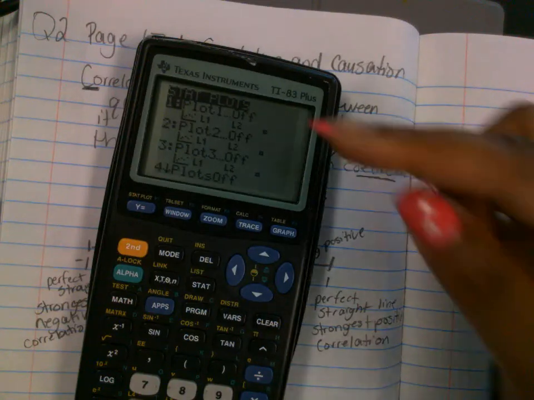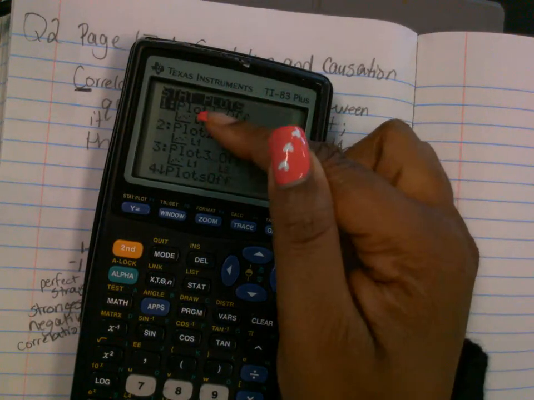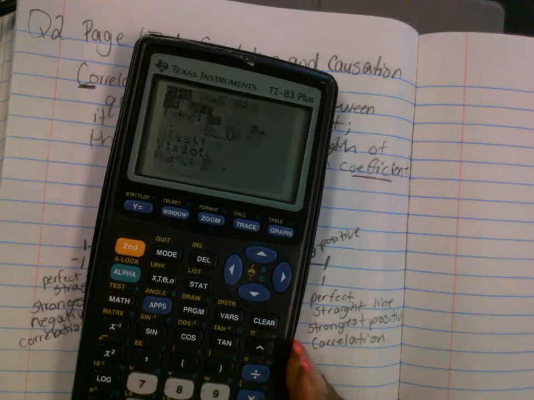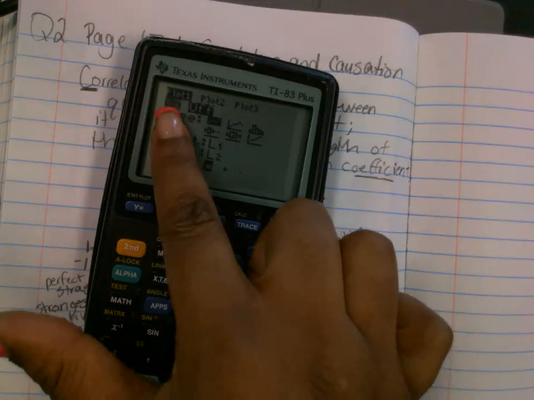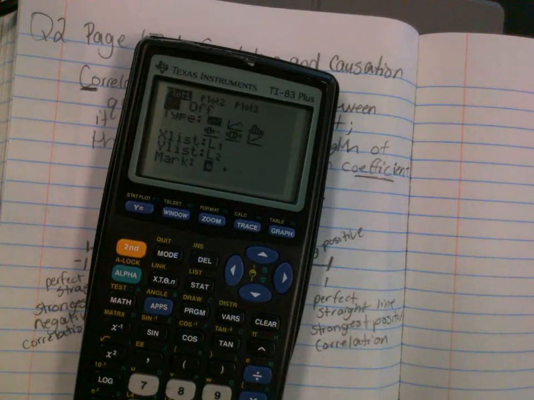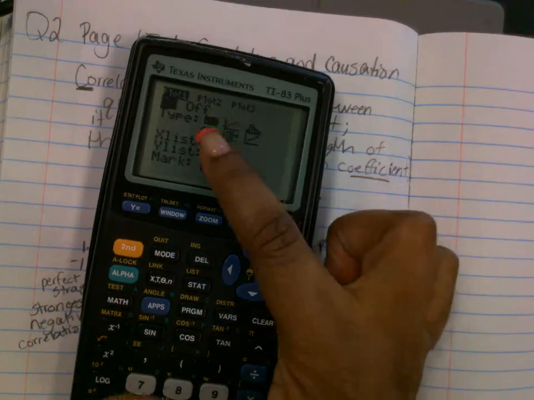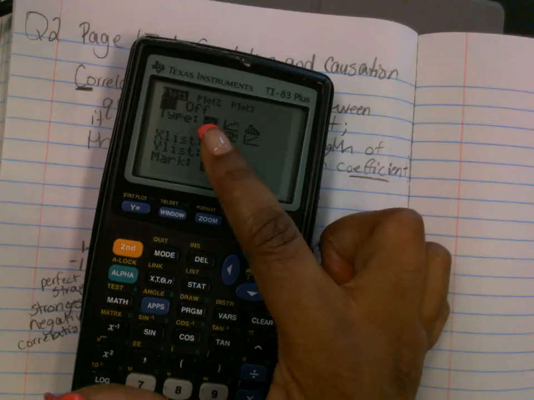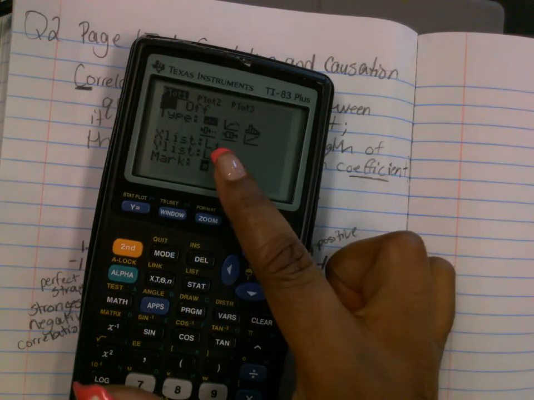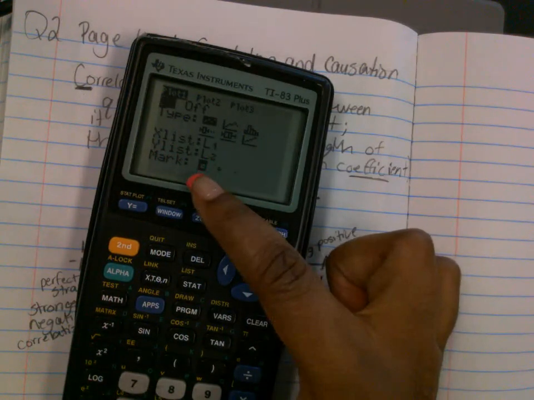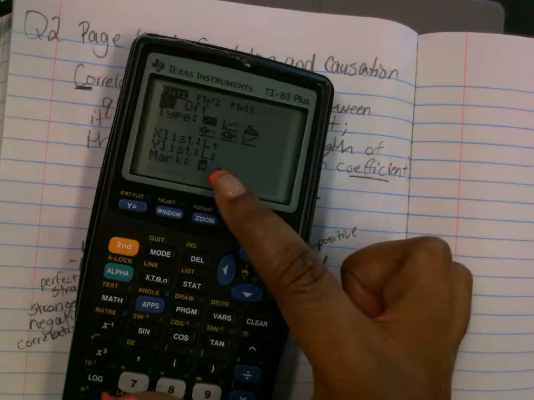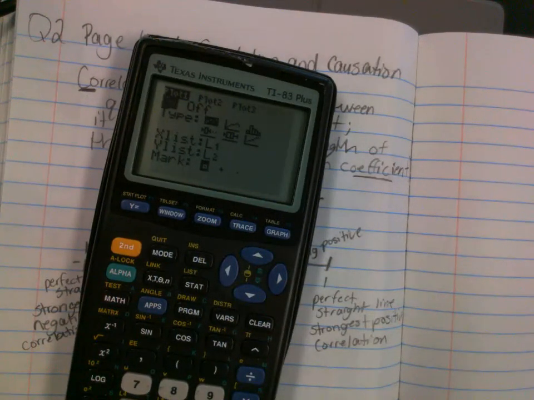All right, so now do you see these are different plots? We only want to do one plot. So press enter on that first one. And now we're going to cut it on. So you see where on is flashing, press enter so it switches from off to on. This first option is the scatter plot, so leave it. Our X values are in L1. Our Y values are in L2. I want to keep the mark here because if you use these, it's going to be hard to see on the graph. So I just leave that alone. Any questions about that part?